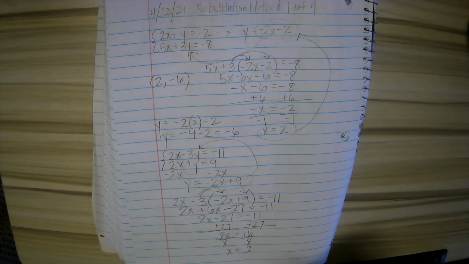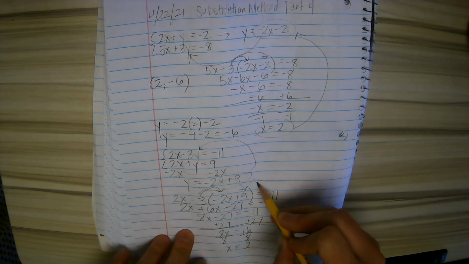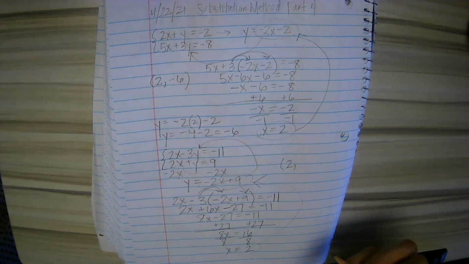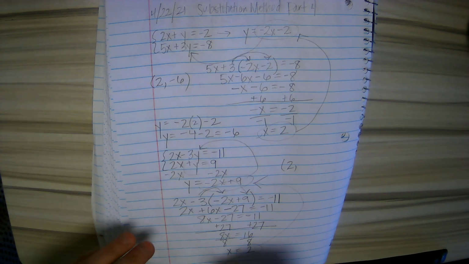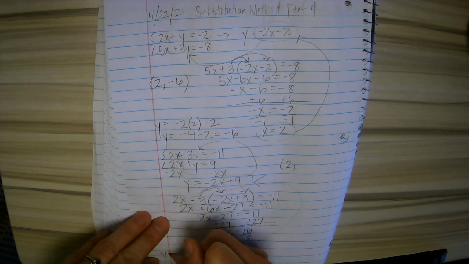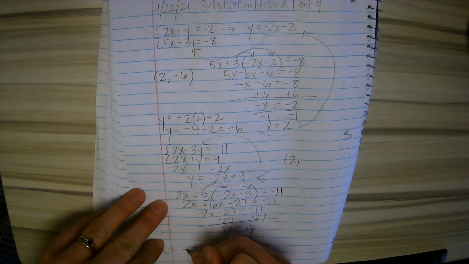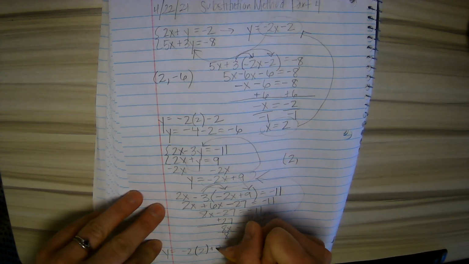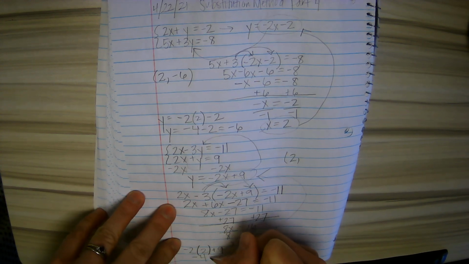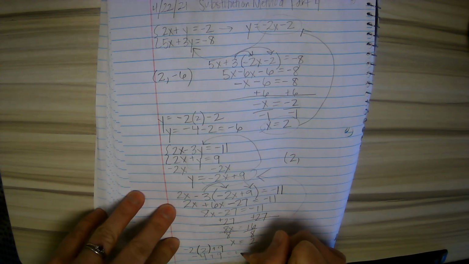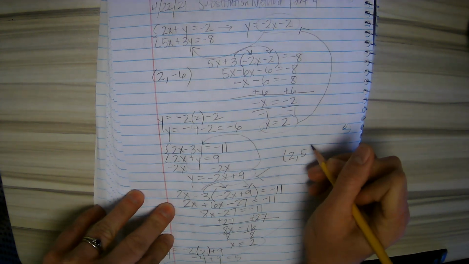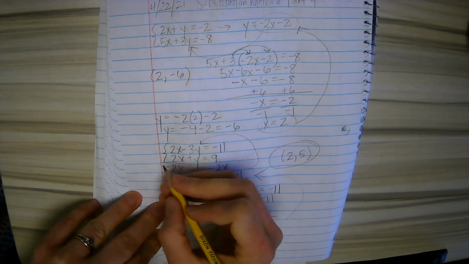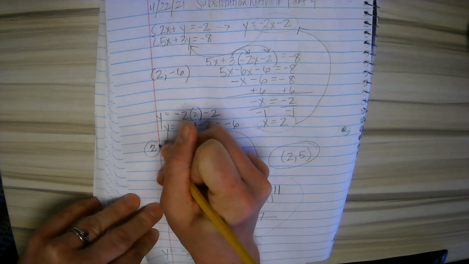So then I'm going to put this back into my rearranged first equation. So my first point is 2 again, like it was the first problem. And then when I put it in, I have y equals -2, open parentheses, so I can insert my 2, plus 9. So I have -4 plus 9, which equals 5. So I have the point 2, 5 here for this second system. Call this number 2.